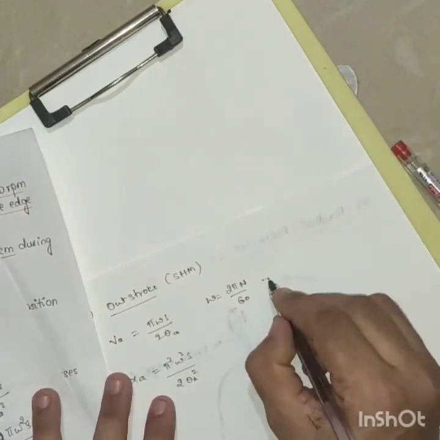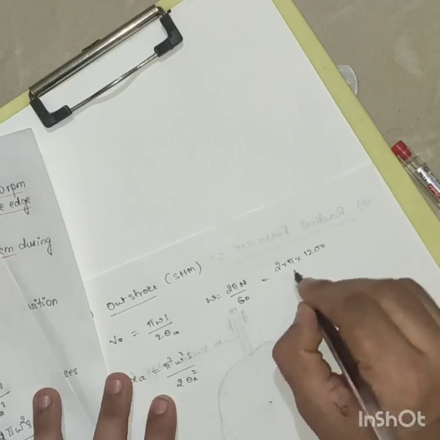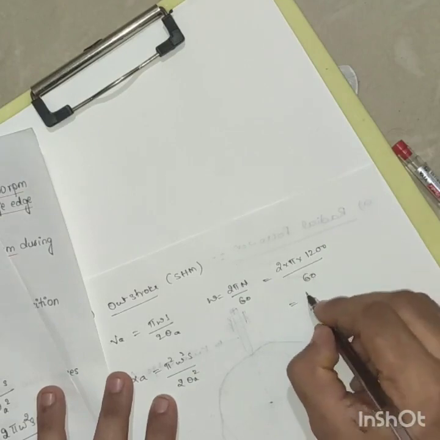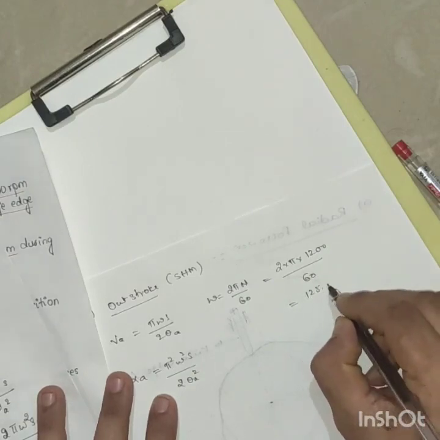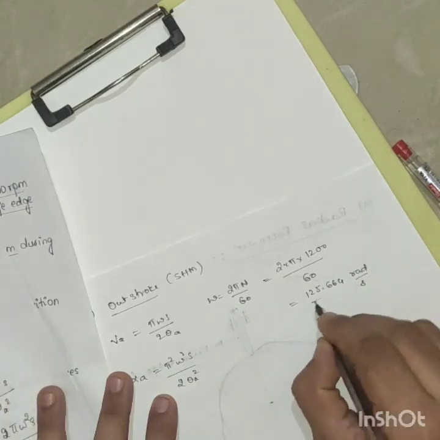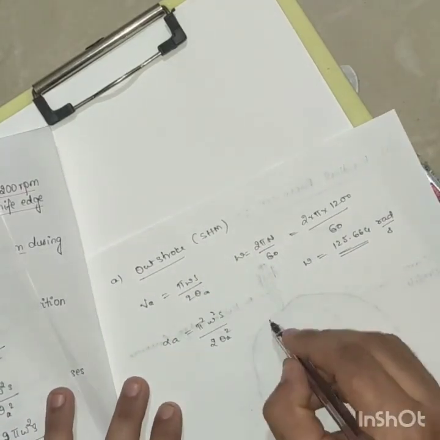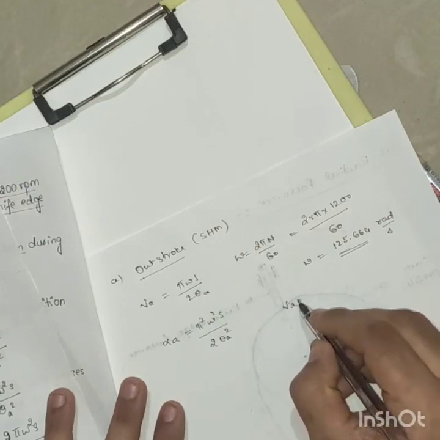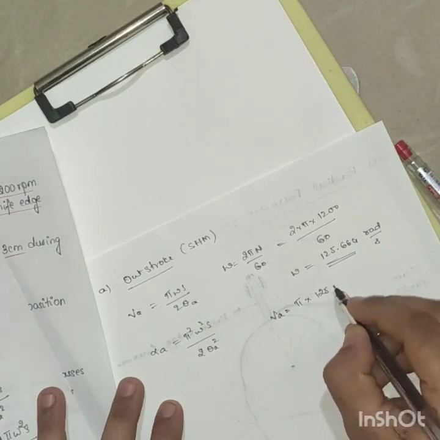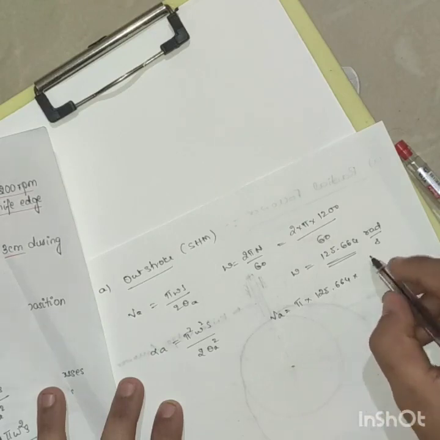Okay, so if you substitute here, 2 into pi into N, which is 1200, divided by 60, if you calculate, it will come up to 125.664 radian per second. This is omega. If you substitute that omega value in V_A, V_A is equal to pi into 125.664 into S, which is 3 centimeter.